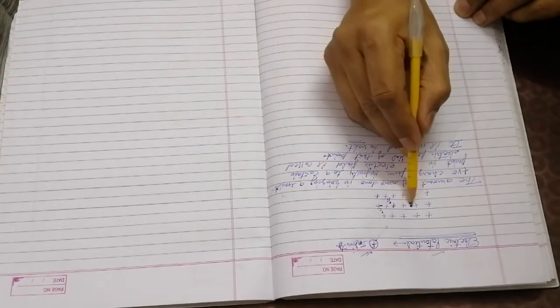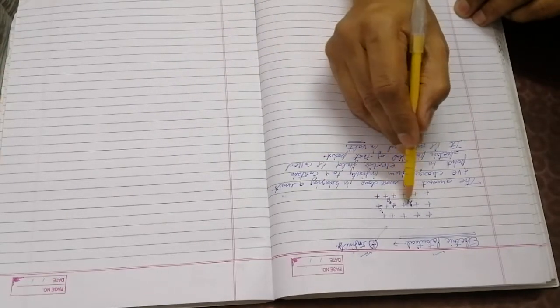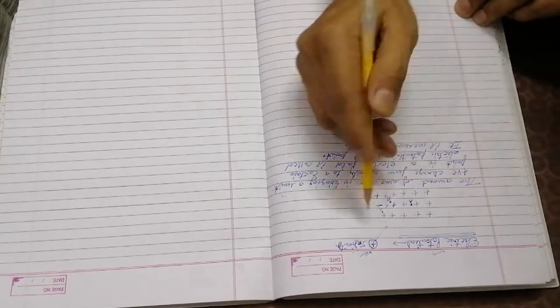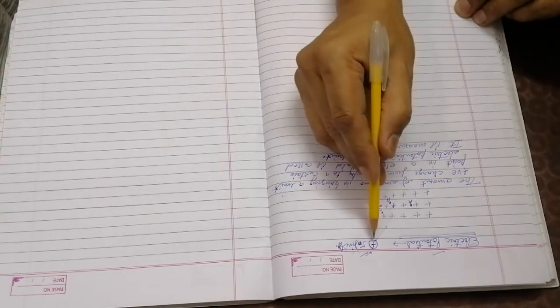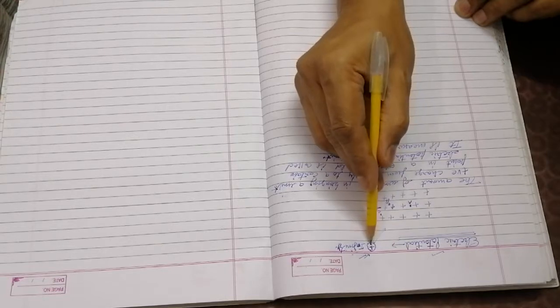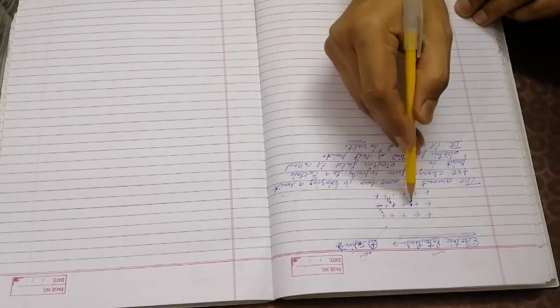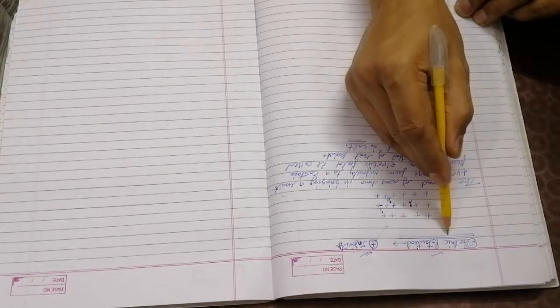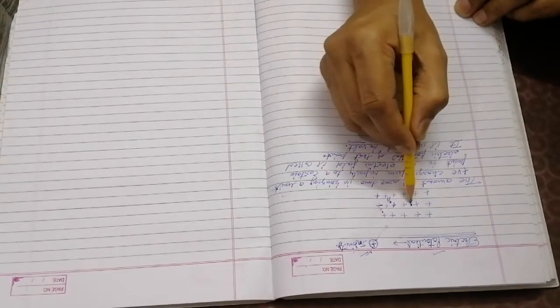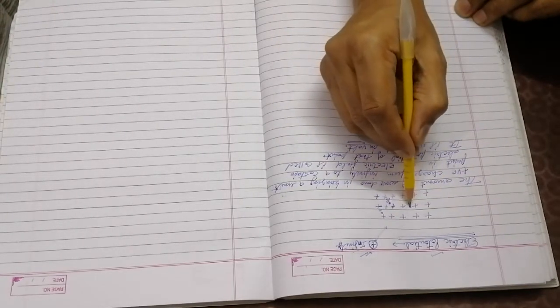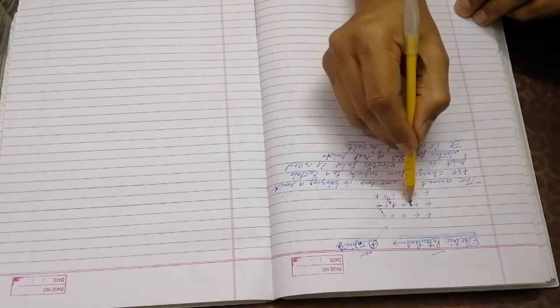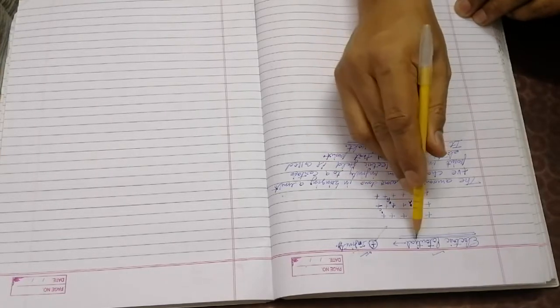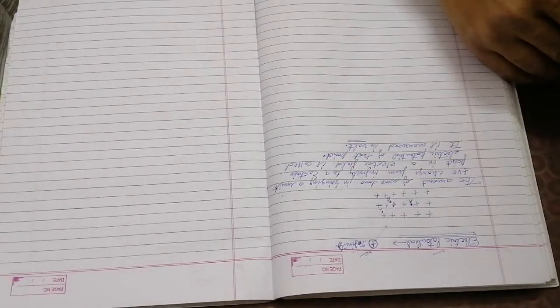So there will be a difference in the work done between these two points. If we try to bring a unit charge from one point to another point within the electric field, then that will be the difference between the electric potentials of these two points.